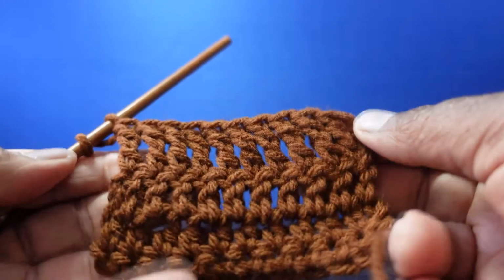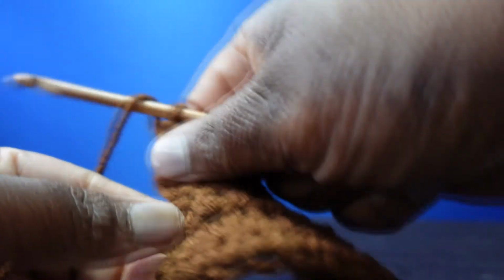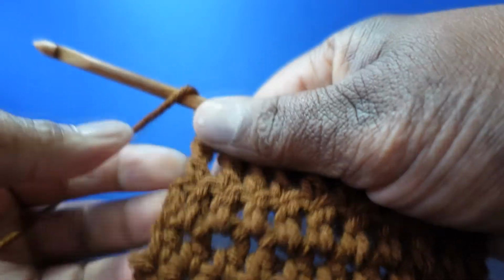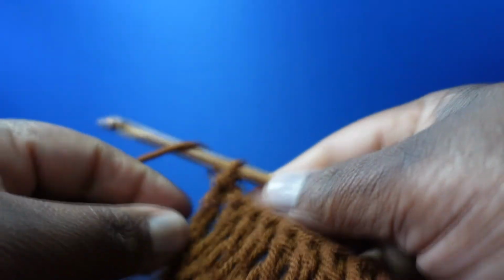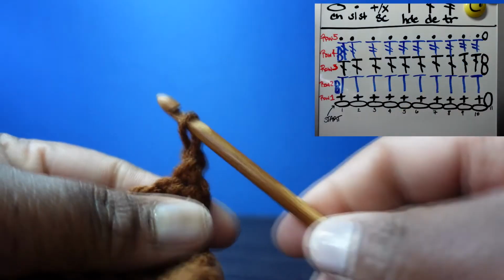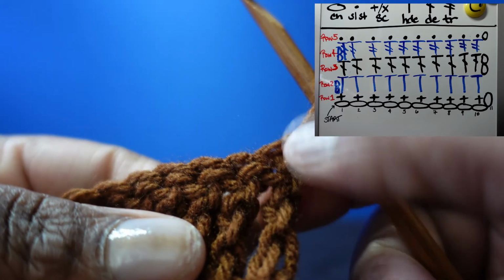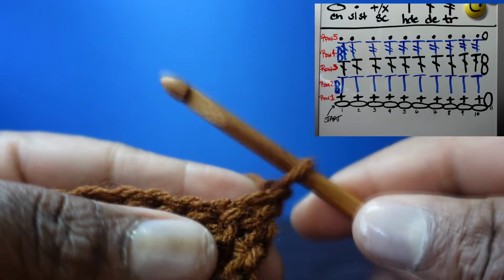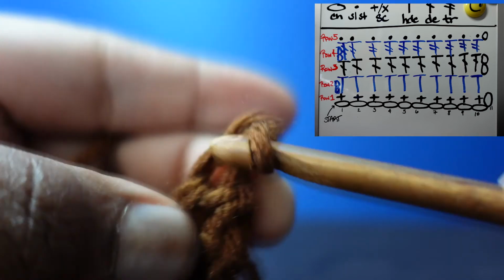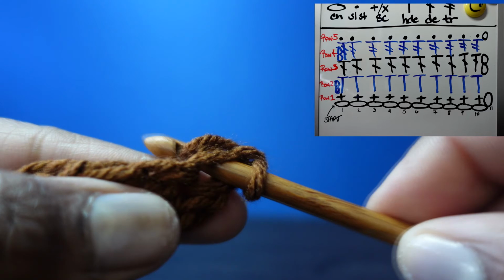Okay, so we're at the end of this row. My final treble crochet went into the final double crochet of the previous row, and I did not mess with that chain 2 there. So now I need to turn my work, and for row 5 it says to chain 1. So I chained 1, and into that same stitch, so this stitch right here, I'm going to slip stitch. So the slip stitch is just entering the stitch like that. So go in there like that, yarn over, and pull all the way through.